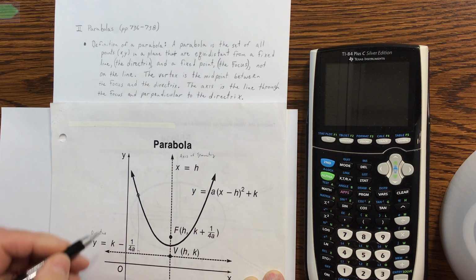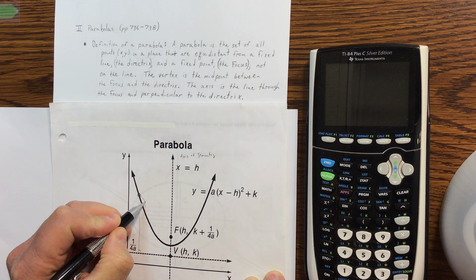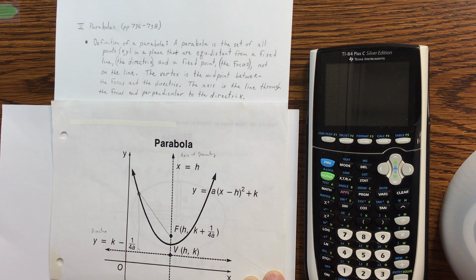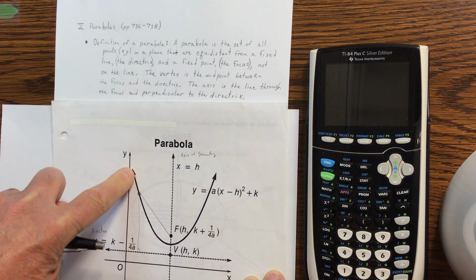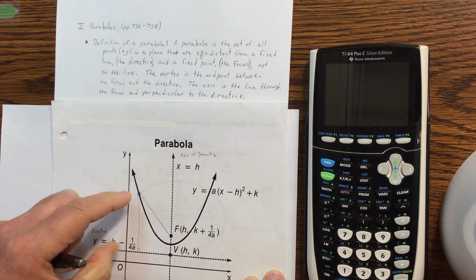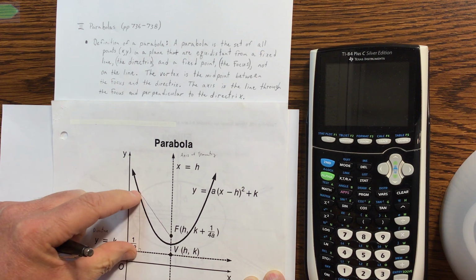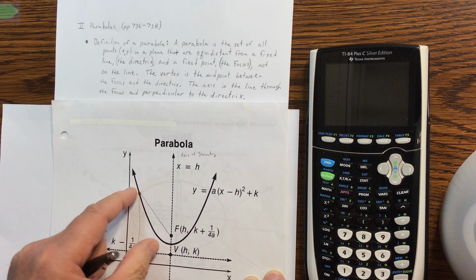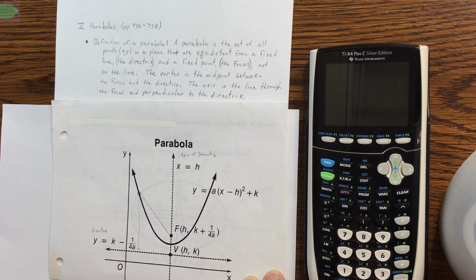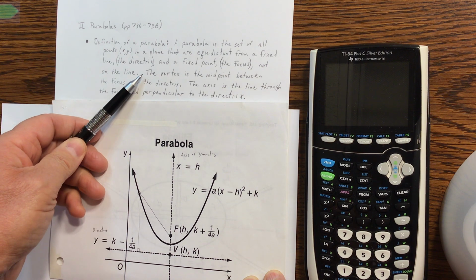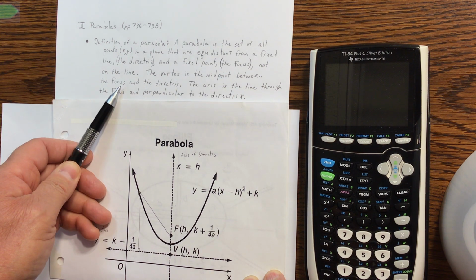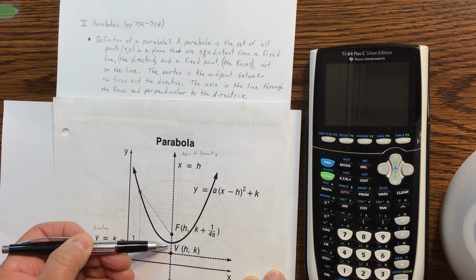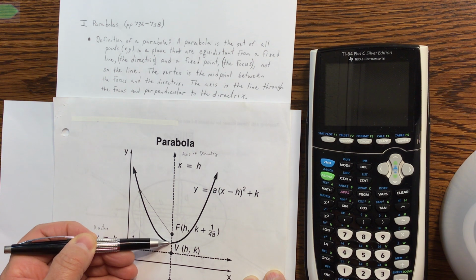and a fixed point which they call the focus. So in other words, what it's saying is if I pick any point along this parabola, the distance from that point to a point on the directrix and the distance from that point to the focus, those distances will be the same. Very important, especially if you want to use the distance formula. All right, now the next part says the vertex is the midpoint between the focus and the directrix. That right there is your vertex.